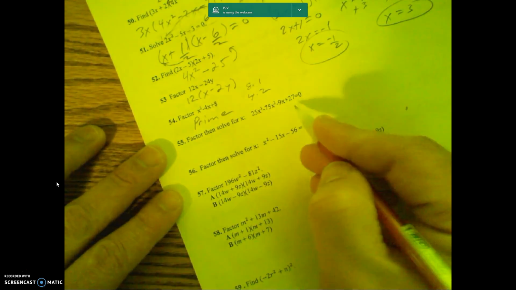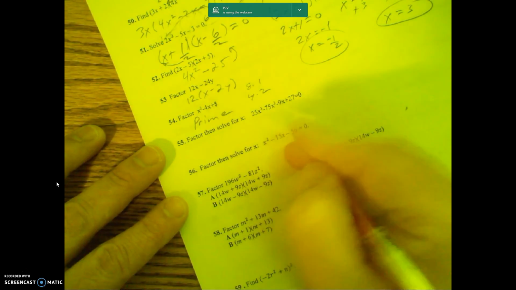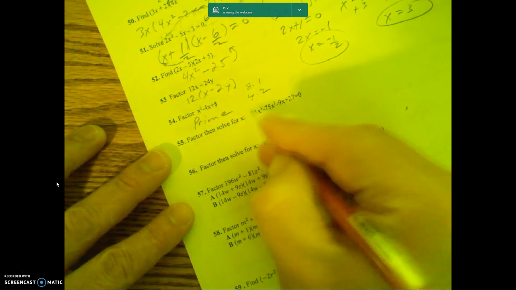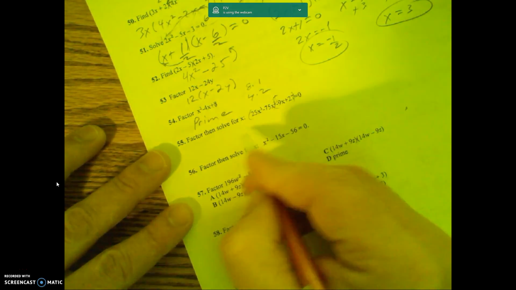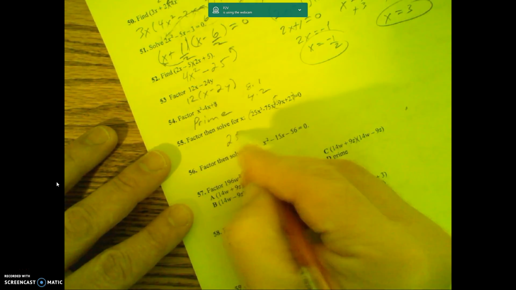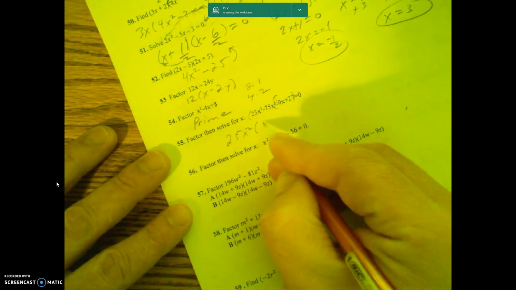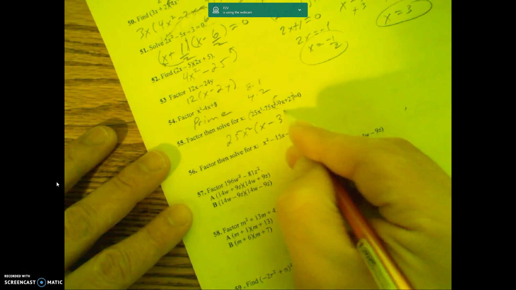All right, 55. So this is factor by grouping. We're going to group the first two and the last two, and put an addition sign in between. The GCF of 25x cubed and 75x squared is 25x squared, and that leaves me with just an x minus 3.